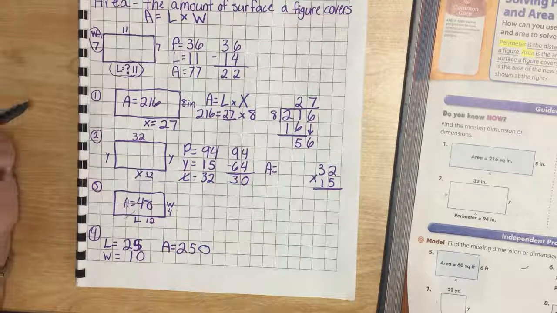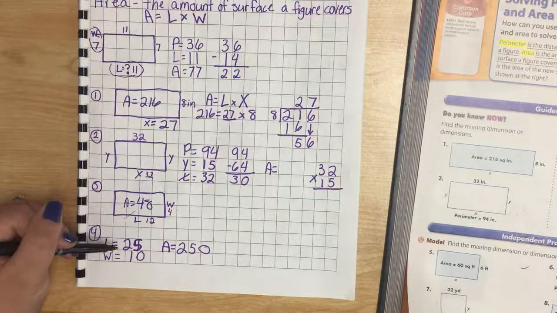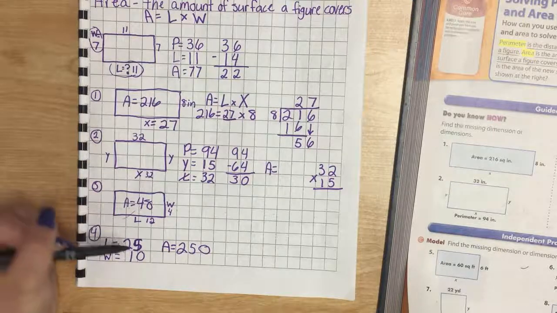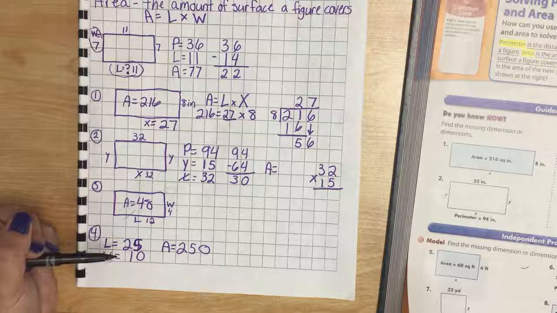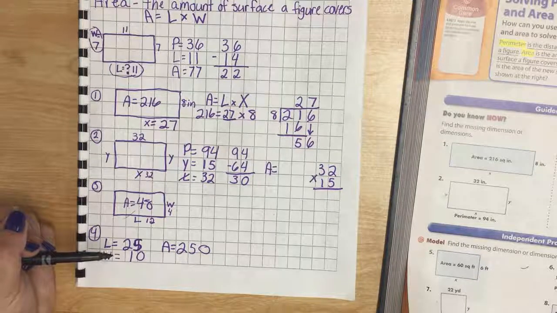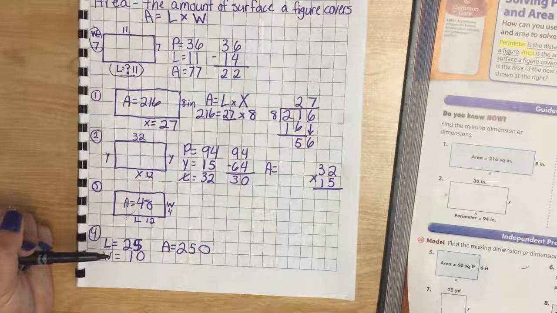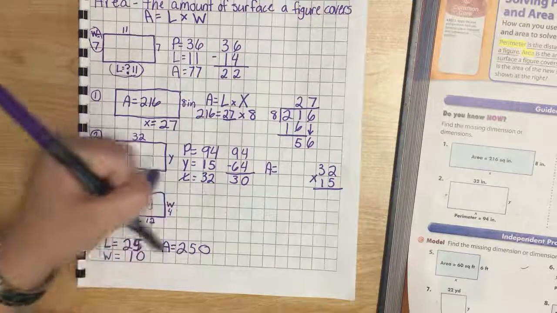So 25 times 9. 9 would work. What's 25 times 9? Think about it in quarters. 225. So 9 would work.